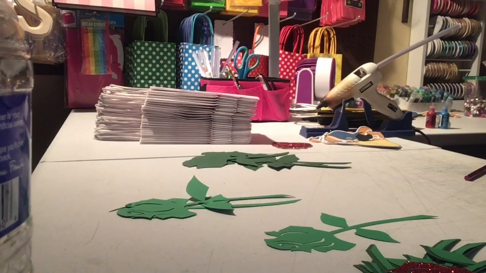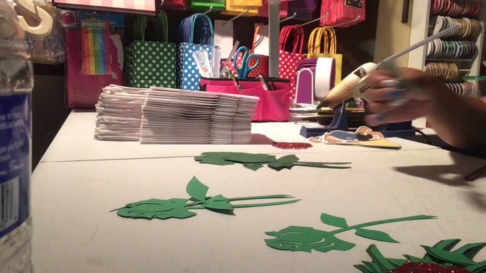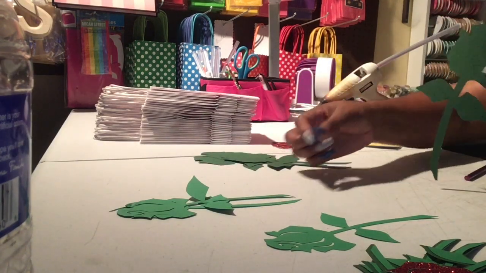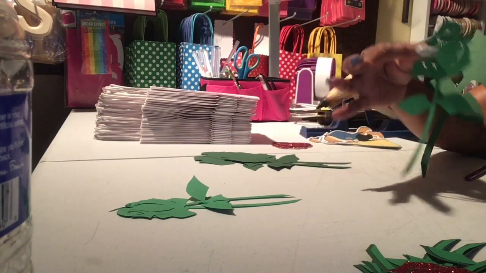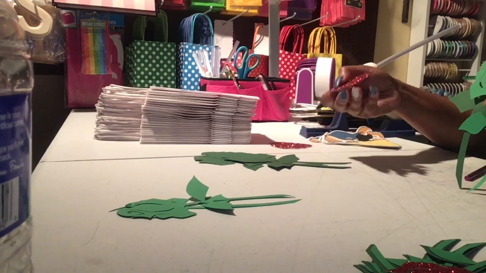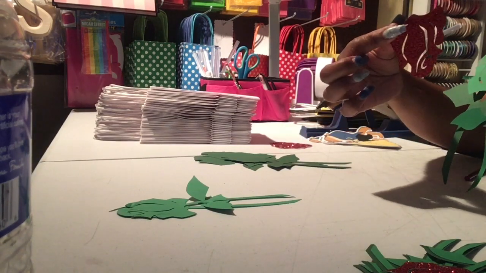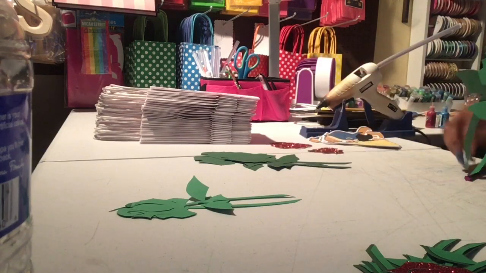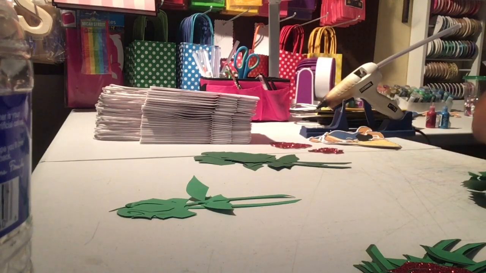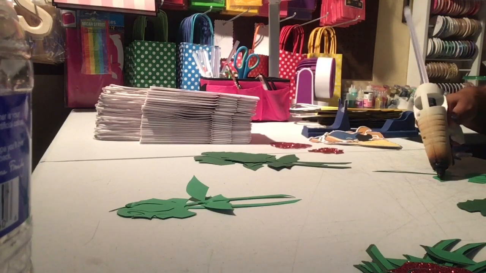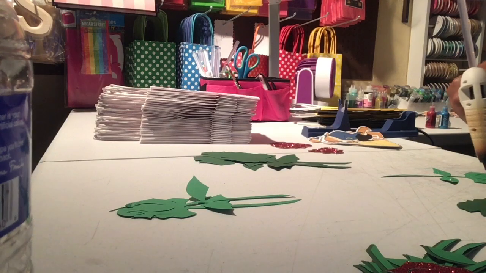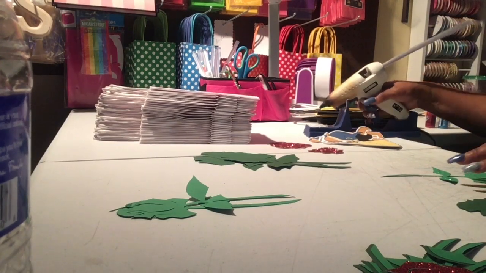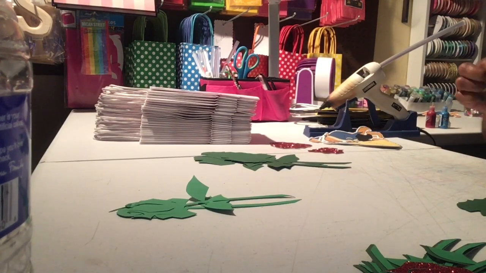Now that we have all our images, we are going to start to assemble them. Let's start with the flower. I have the shadow, the actual flower that goes on top of the shadow, and then I have the top part of the flower, the rose. What I do is I'll just take my glue gun and I'll start putting a little bit of glue, just a bit, not that much, and then the stem I'll do it at the end.